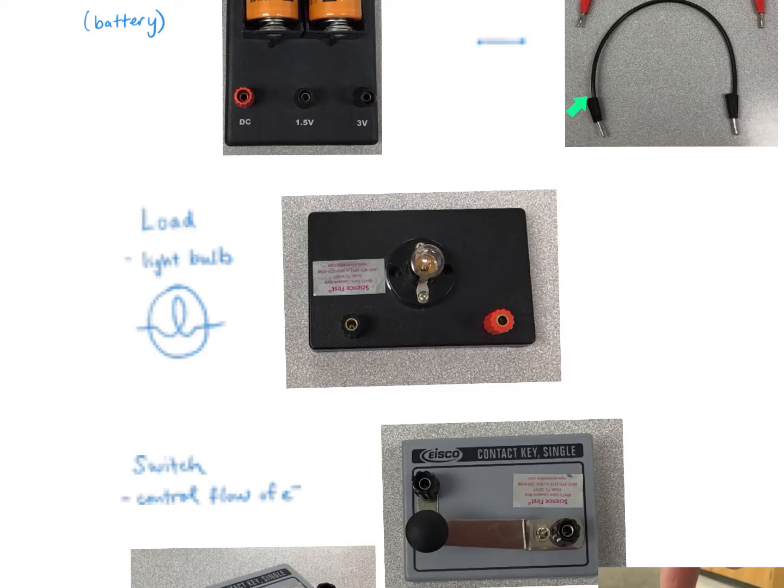Same with the wires, they are rubber on the outside with a metal wire inside this rubber coating. So when you insert this prong into here, the metal contacts the metal inside, and that's what we need, metal contacting metal for electrons to flow around the circuit. The symbol for this light bulb is a circle with this curly Q kind of shape.